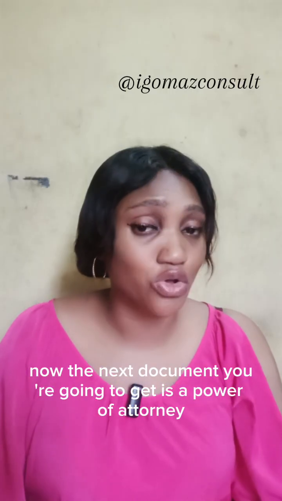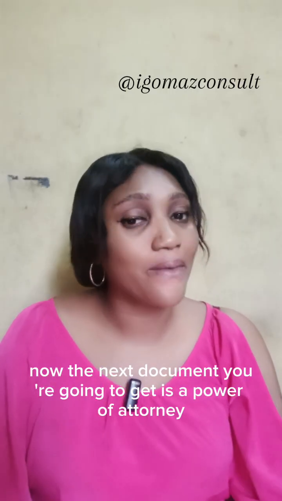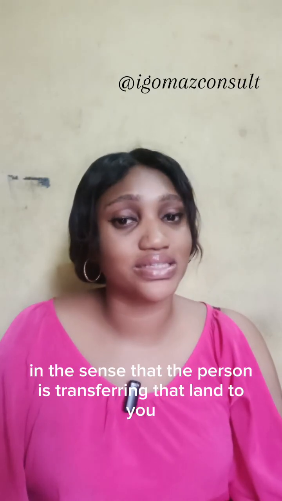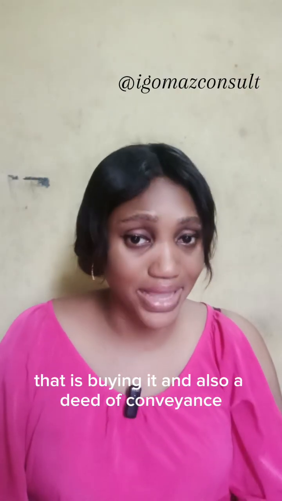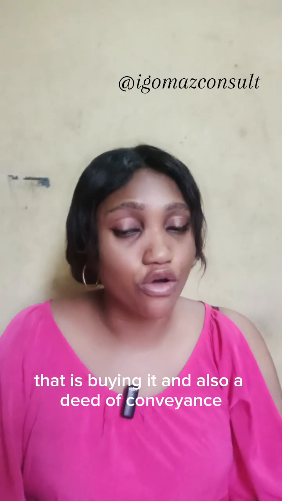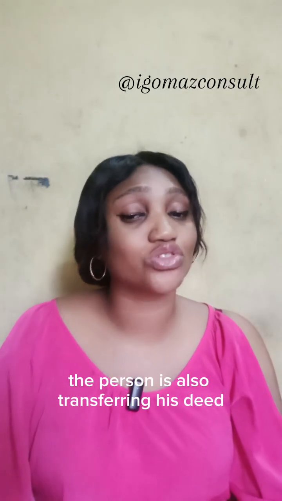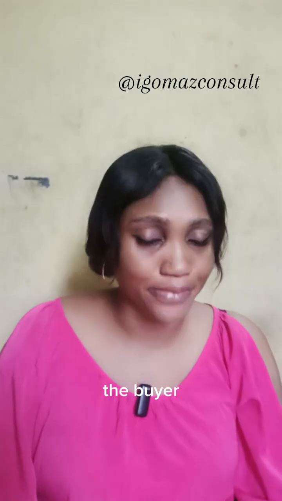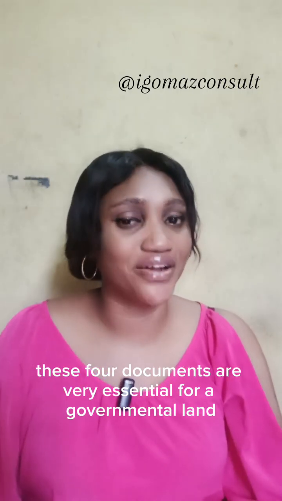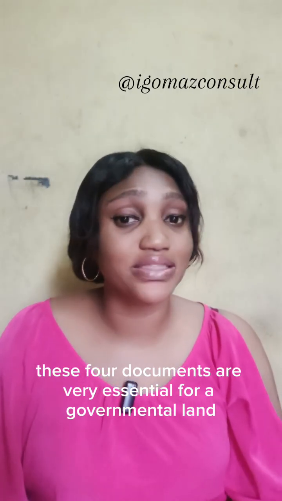Now, the next document you're going to get is a power of attorney, in the sense that the person is transferring that land to you that is buying it, and also a deed of conveyance. The person is also transferring his deed, which is that land, to you, the buyer. These four documents are very essential for a governmental land.